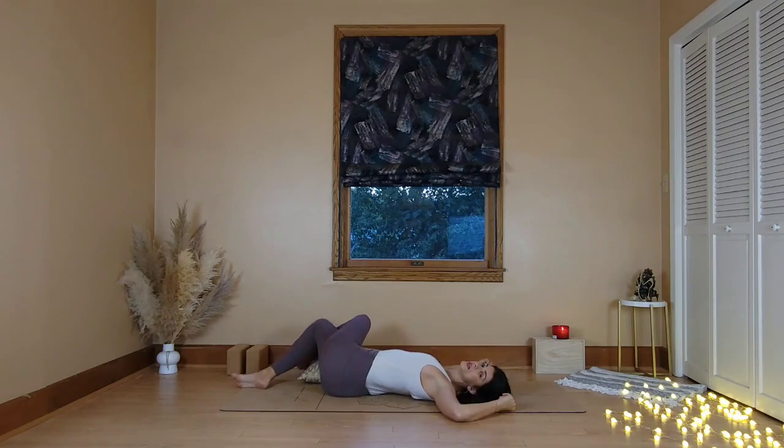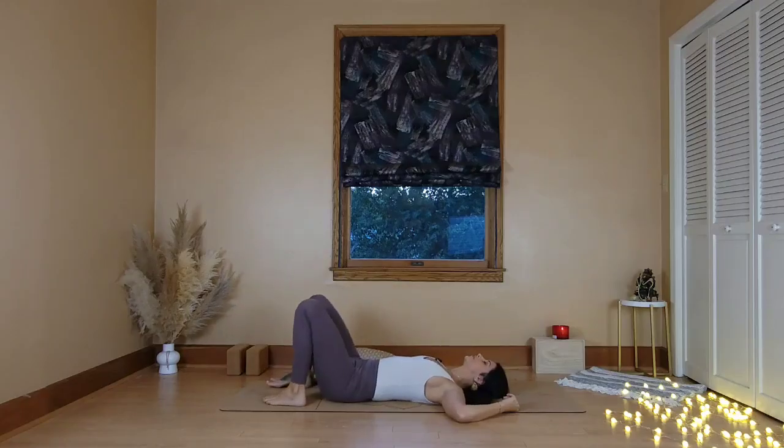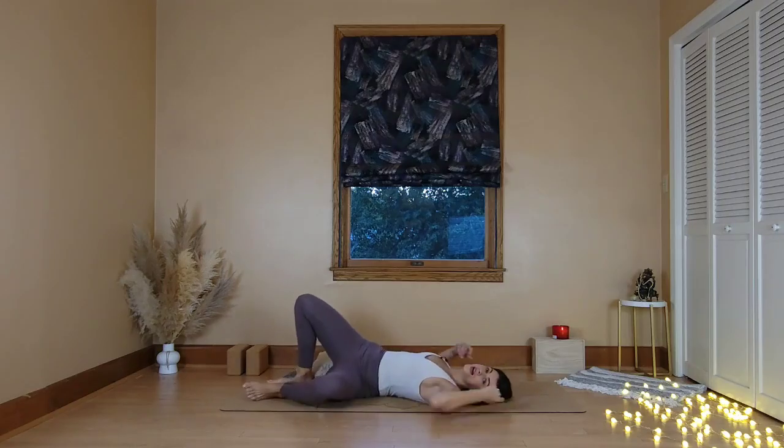Next inhale, come back to center. Uncross the legs if they're crossed, pause in here. And then roll over to one side and come up to sit.